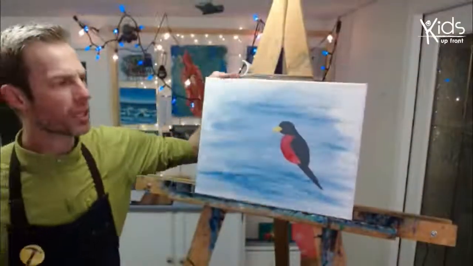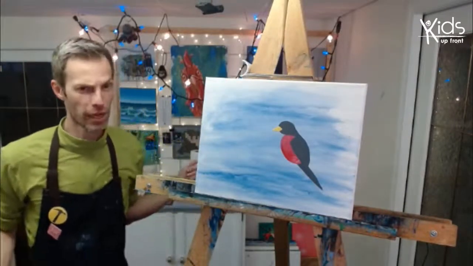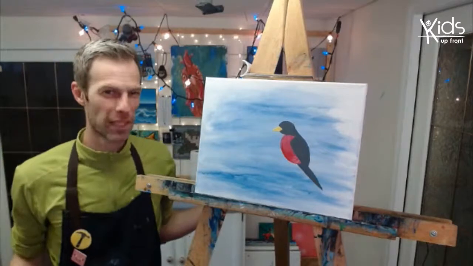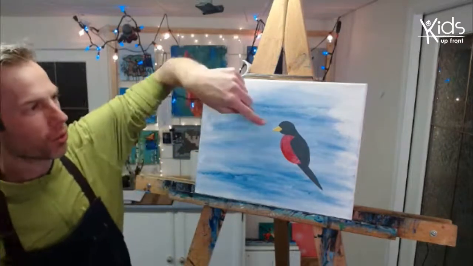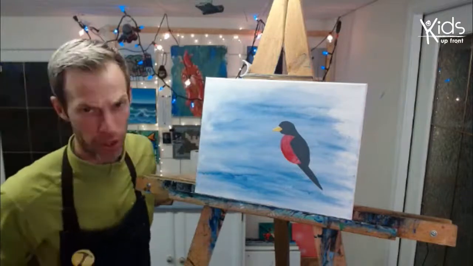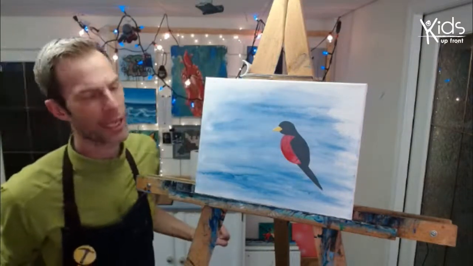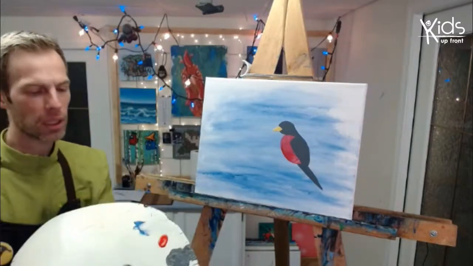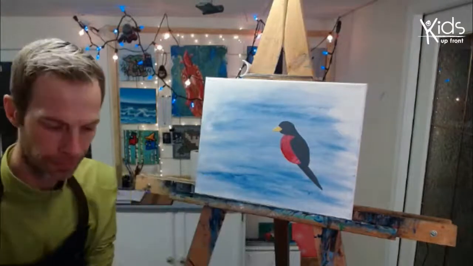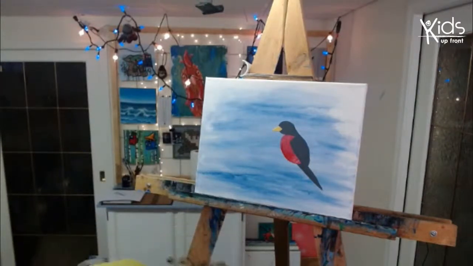And you might be noticing this yellow might not be covering very well. Yellow tends to be a little bit transparent, right? It's a bit lighter. It's a bit see-through. So you might be able to see some of the blue and some of the gray through that. That's fine. Later on, we can add more yellow. We can go over top of that with another layer. So I'm going to leave this yellow on my palette. I'm going to rinse off my little brush again. Dry it off on the paper towel.